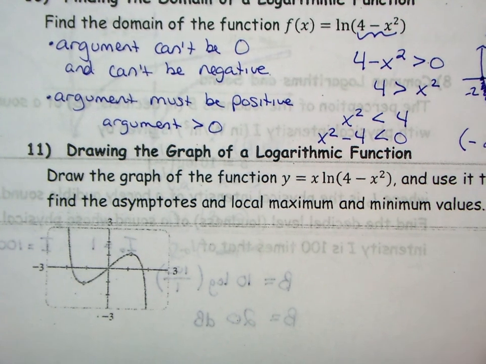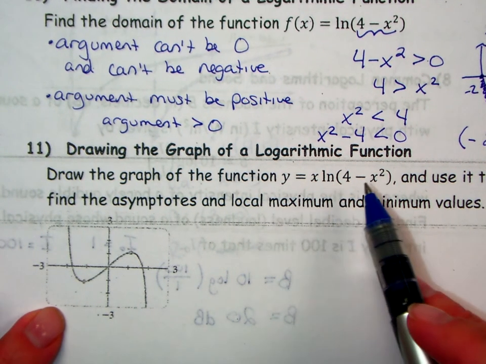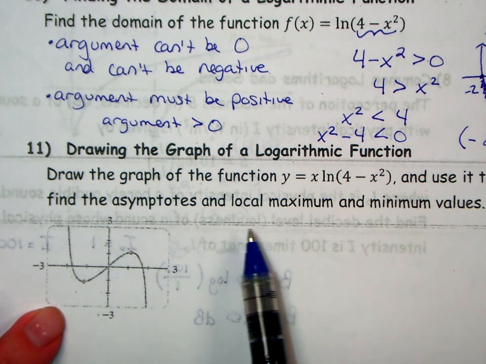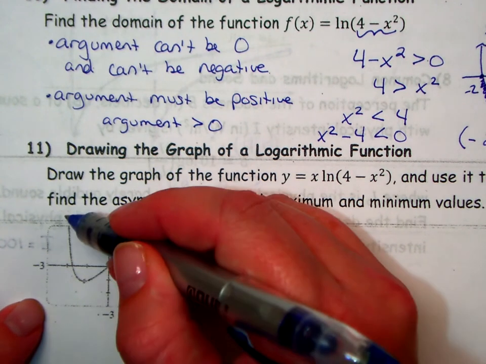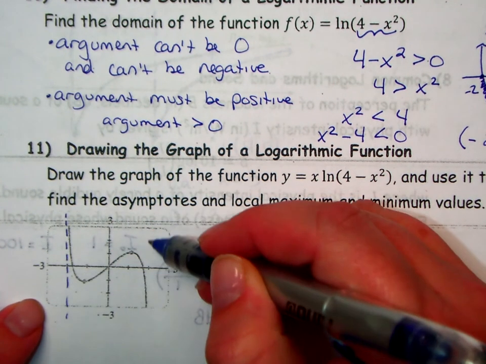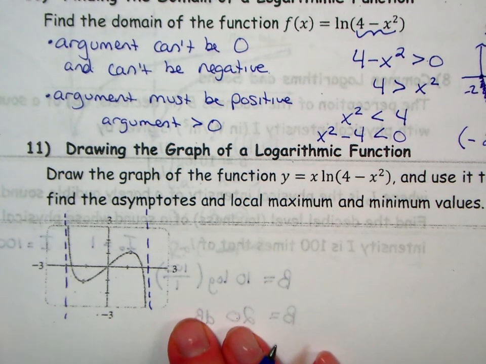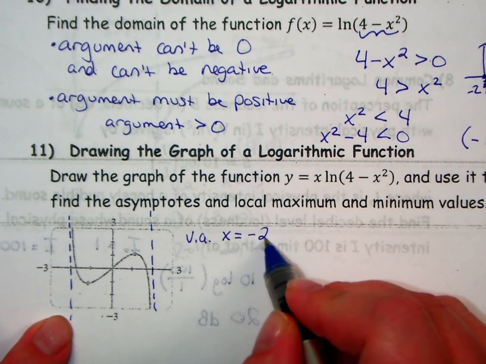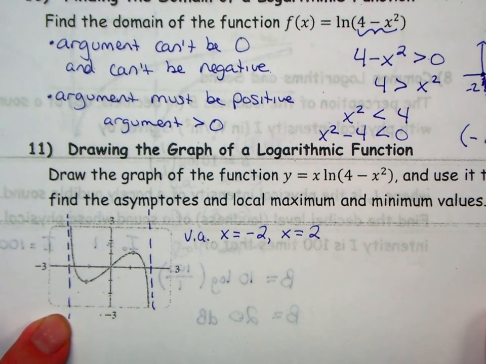But I think we're going to, no, I'll go ahead and work it. Okay, I got 2.5 minutes. All right, so if we were to graph this on the calculator, this is what we would get. It says use it to find the asymptotes and local maximum and local minimum values. Well, it looks to me like the asymptotes are located here, and it has 2 asymptotes, because it can't go past 2 or -2. So we have vertical asymptotes at x equals -2 and x equals 2. It's really closely tied to the domain.